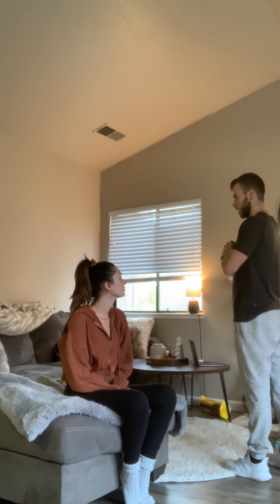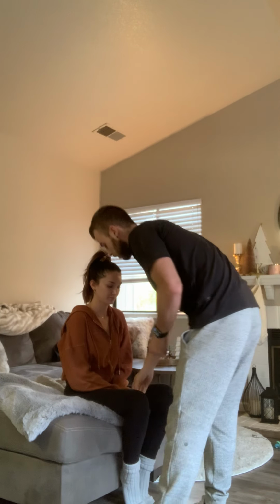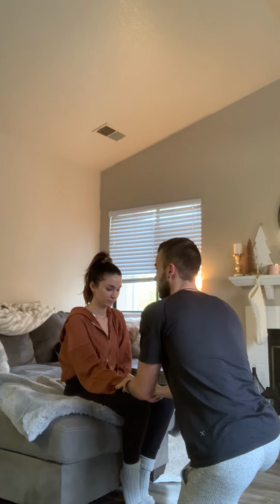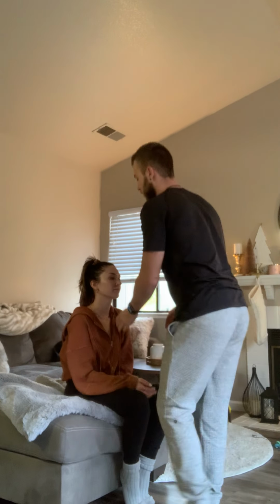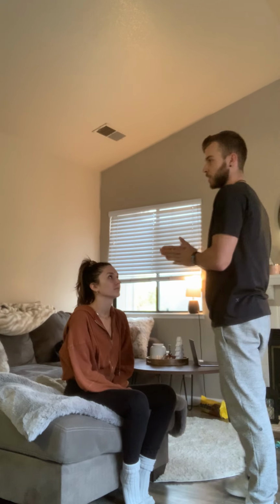And then I would do radial pulse here on the hand, carotid pulse up here on the neck, and then finishing by taking the patient's blood pressure.